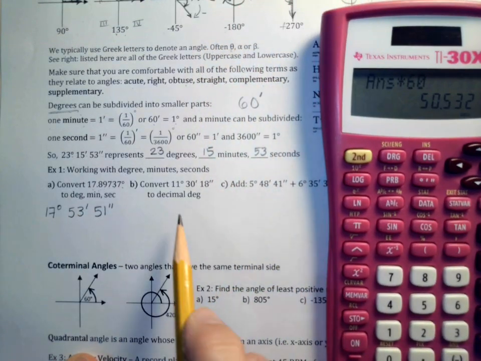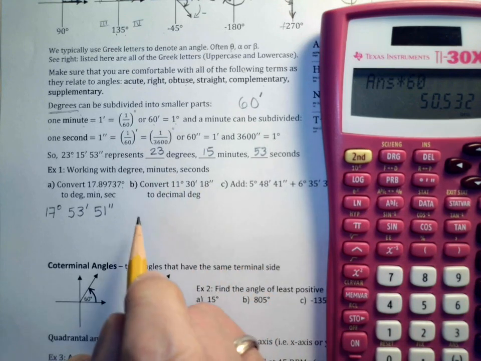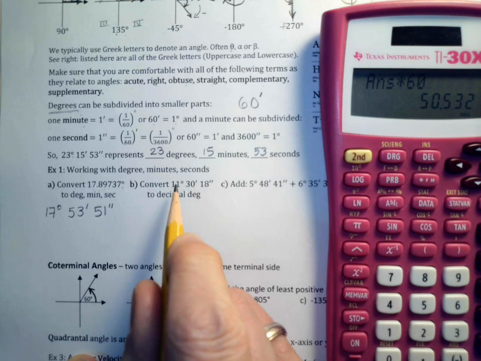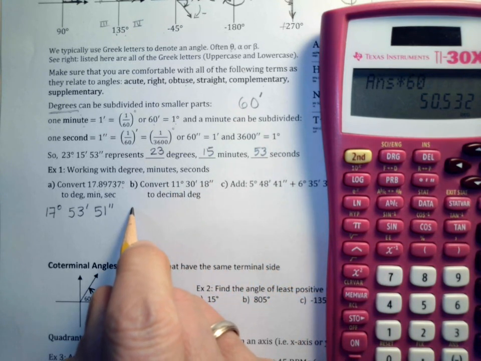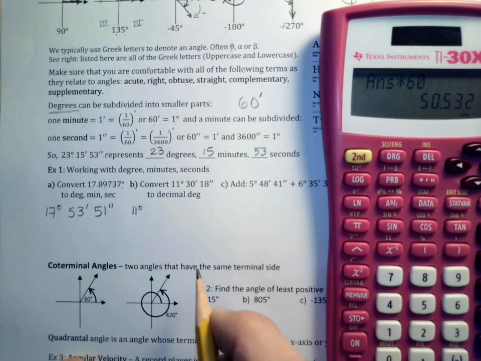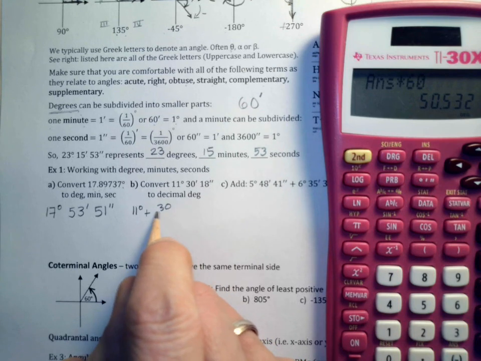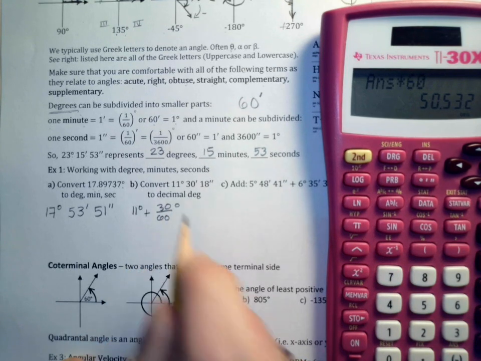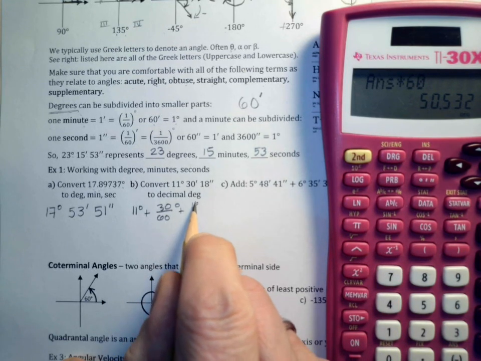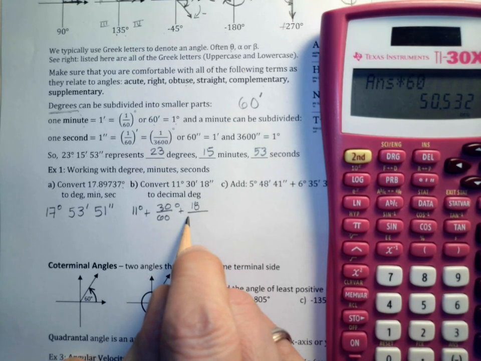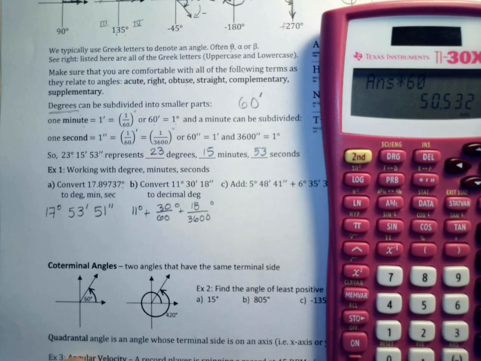Okay, let's try the next one. Let's go in reverse now. So this is degrees, minutes, and seconds. We want to turn it into decimal degrees. So remember, what is this? This is 11 degrees plus 30 over 60 degrees plus 18 seconds over 3,600. And so that's going to be degrees as well.